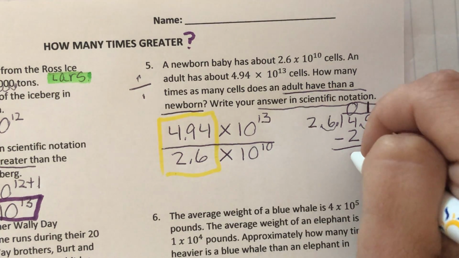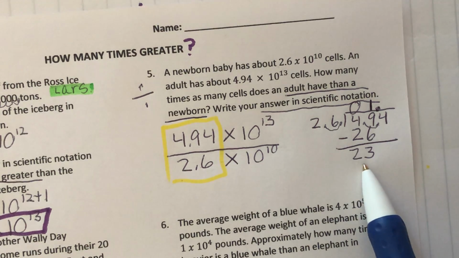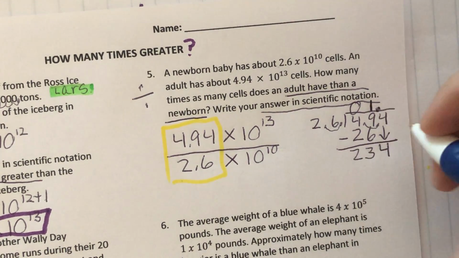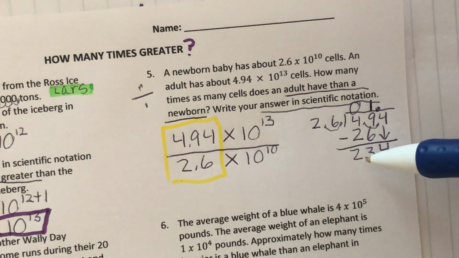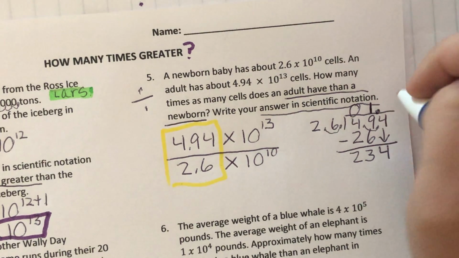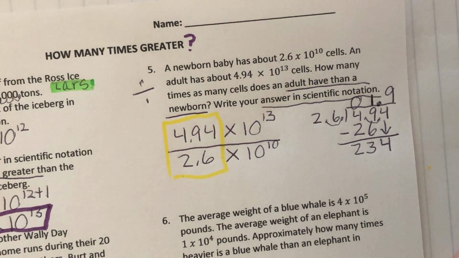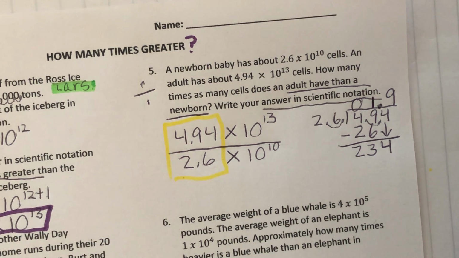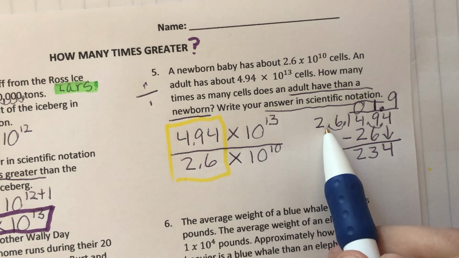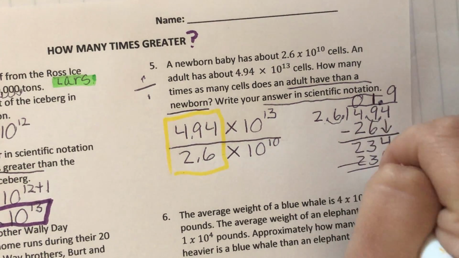We get 23. 26 can't go into 23, so we need to bring down our 4. 26 can go into 234. It can actually go into it 9 times. You can do a little bit of guessing and checking or repeated addition. 9 times 26 is 234 with 0 left over.